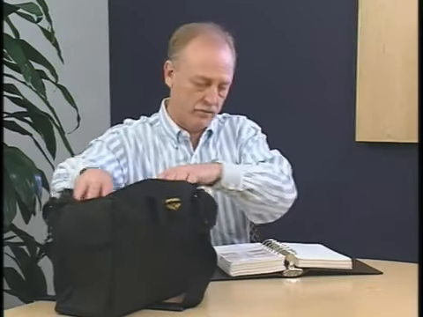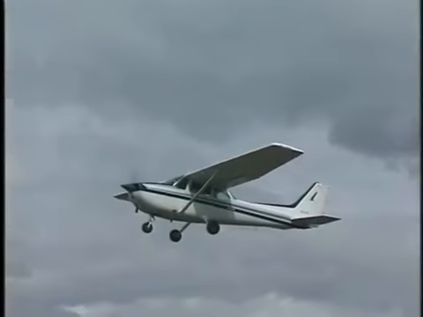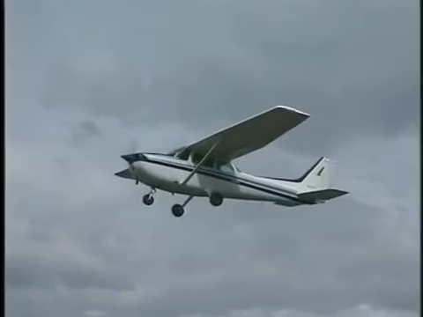Remember, it's important to always review the charts you intend to use for a given instrument flight. Planning and preparation before taking off will make you a safer and more competent instrument pilot.